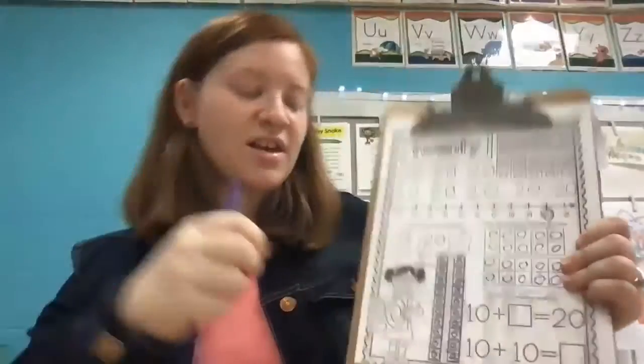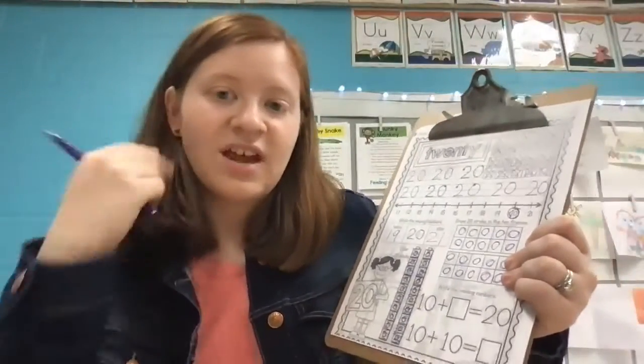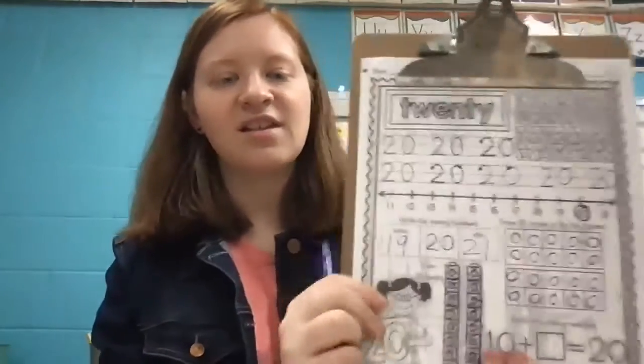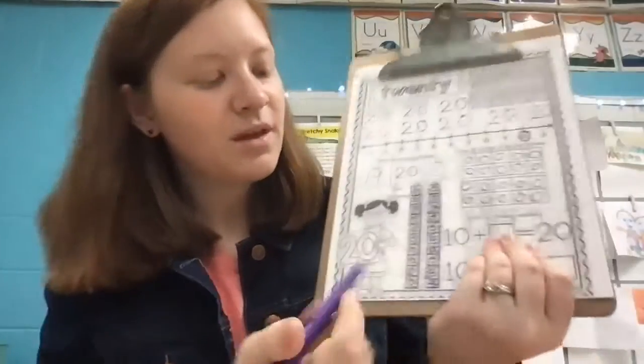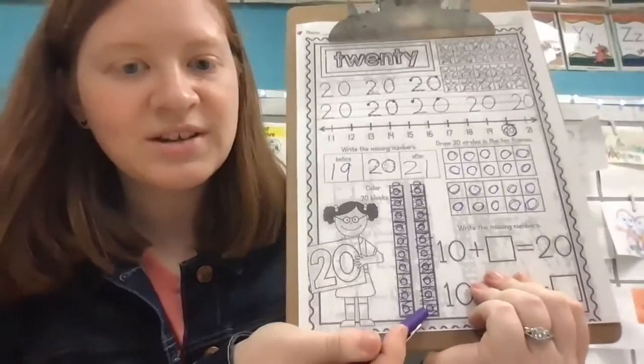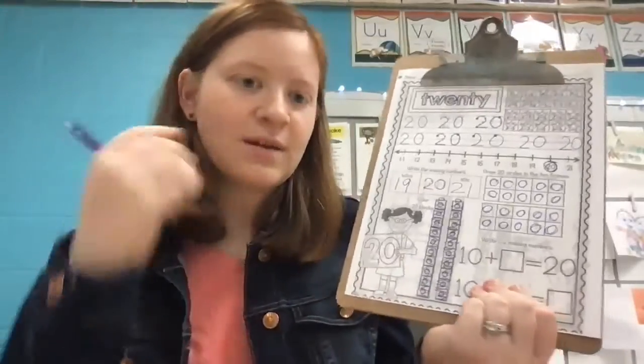Another way to get to this is when we count by tens up to 100, instead of saying 1, 2, 3, 4, 5, 6, all the way up until 100, we can count by tens and say 10, 20, 30, 40, and get up to 100. On these, we can say 10, 20, and that's a quick way to count them.